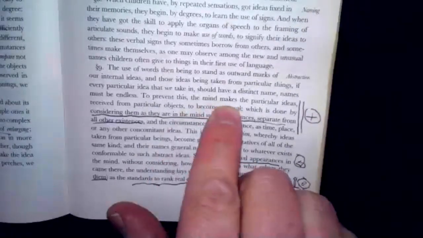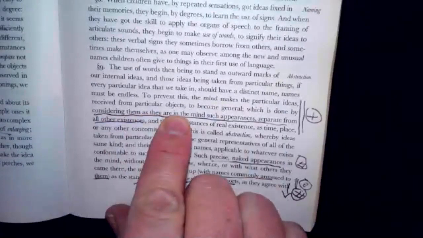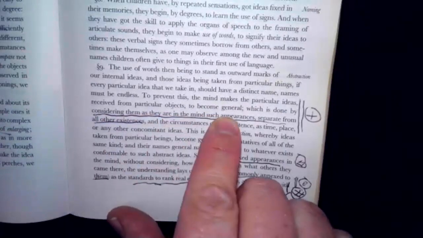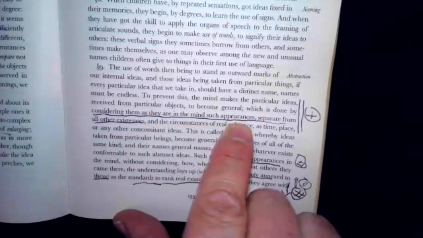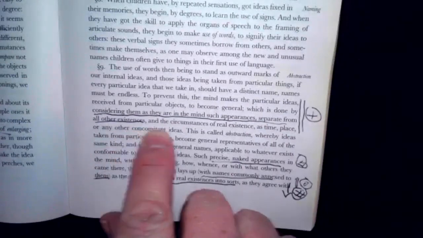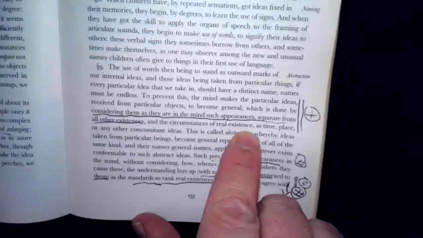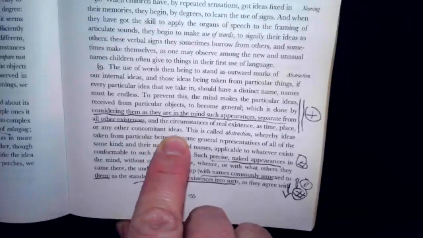Starting here, the mind makes the particular ideas received from particular objects to become general, which is done by considering them as they are in the mind, such appearances separate from all other existences and the circumstances of real existence, as time, place, or any other concomitant ideas.